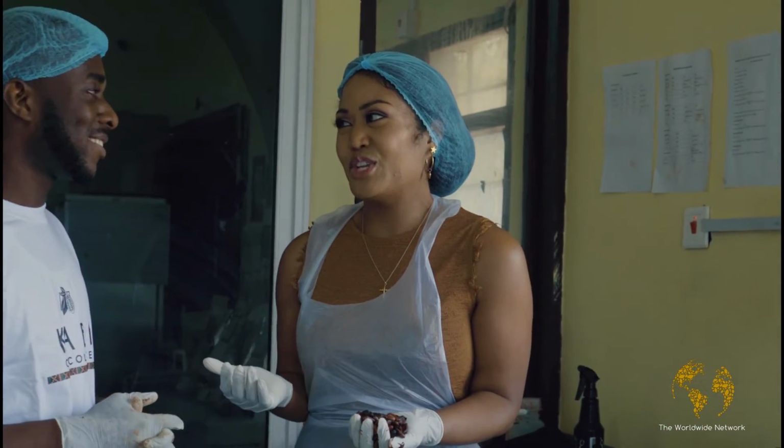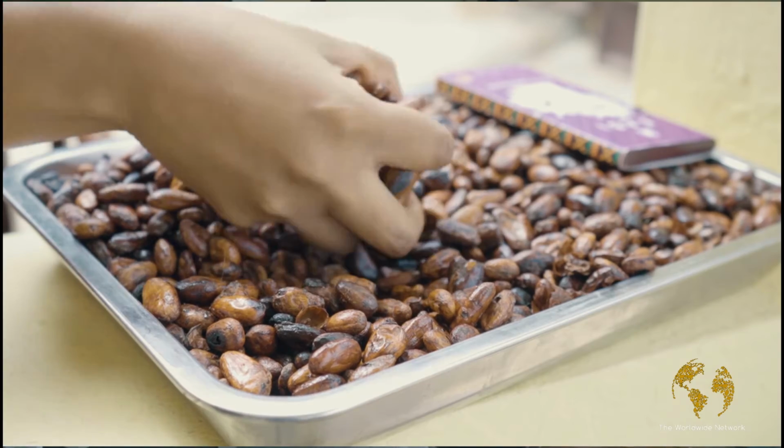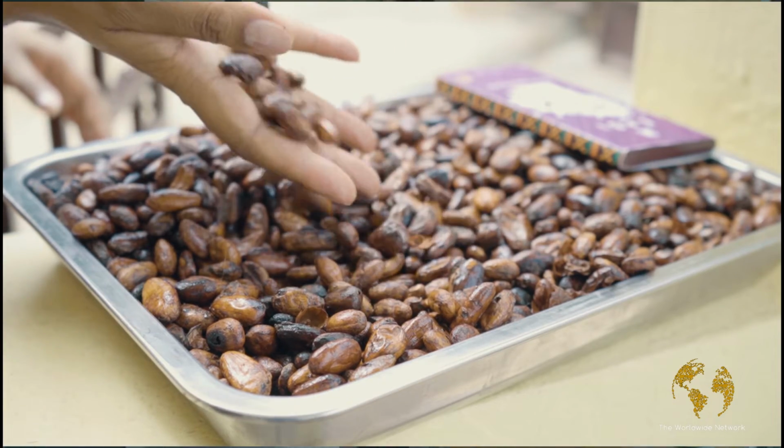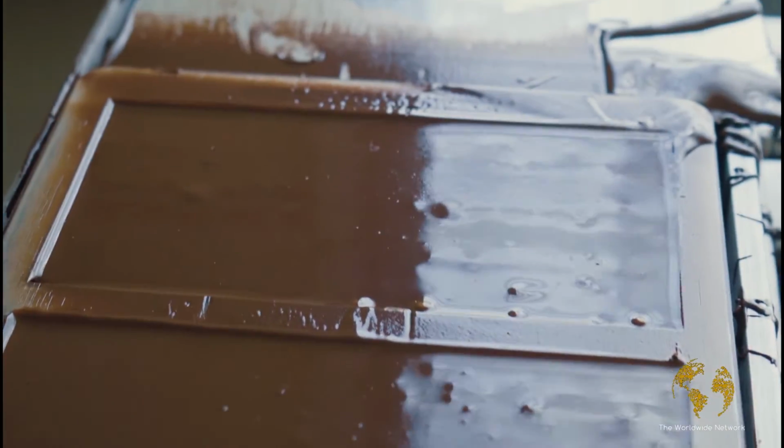Thank you, Emmanuel, for showing us how chocolate is made from the bean to the finished chocolate bar.